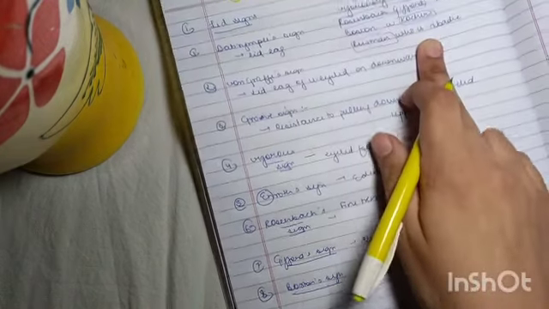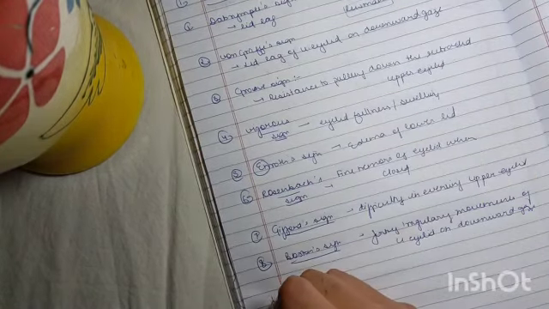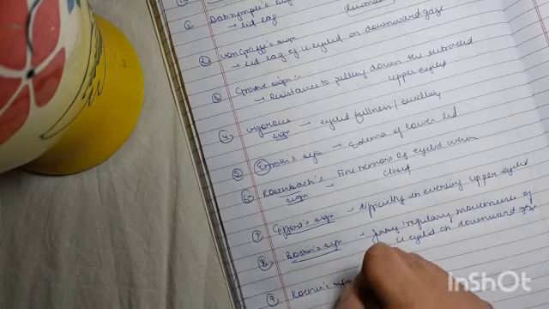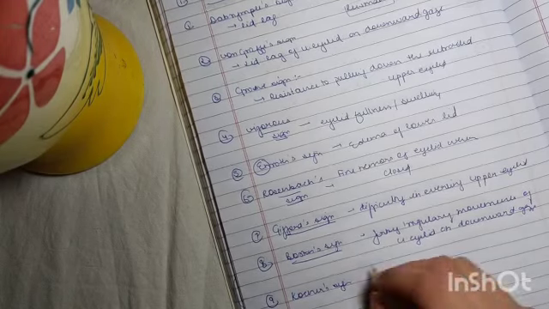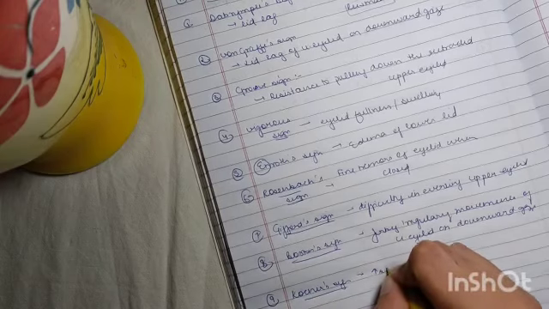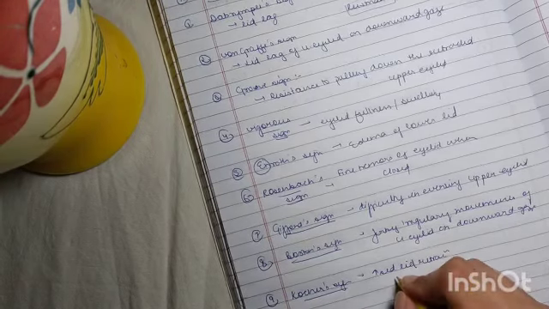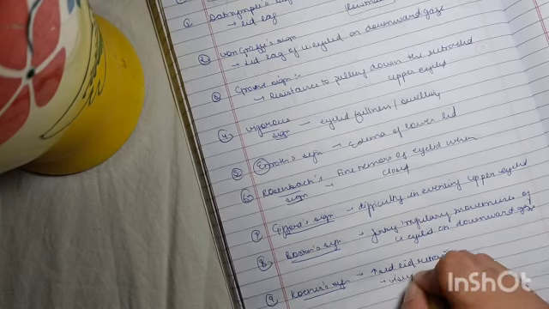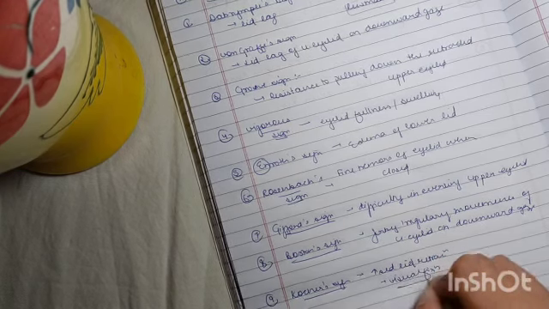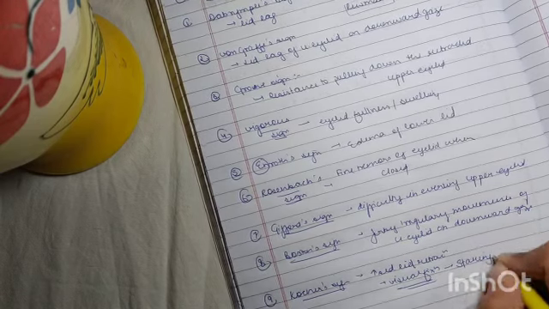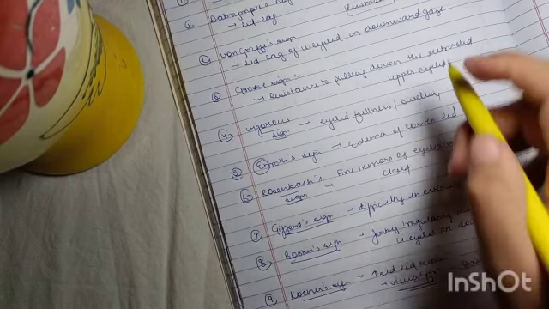Then we have Kocher, so Kocher sign. This is the very characteristic Kocher sign. In this, what we see is an increased lid retraction with visual fixation. So this is the one which is responsible for the characteristic staring look in hyperthyroidism. Okay. Then Kocher is done.